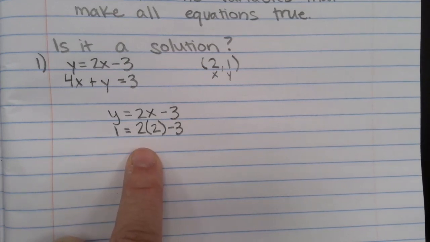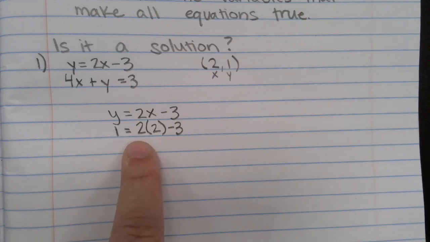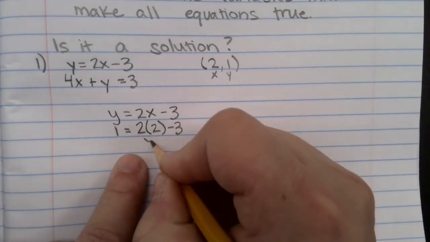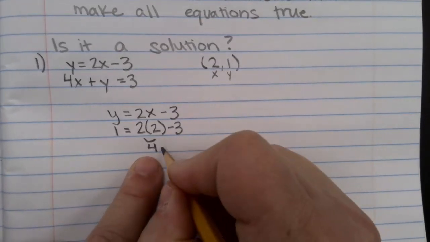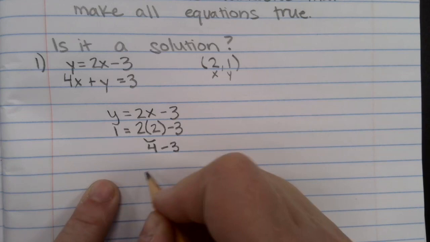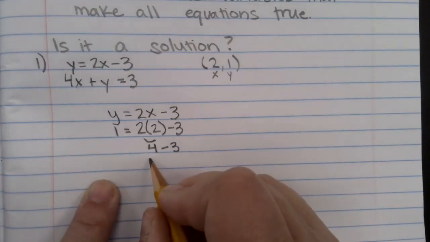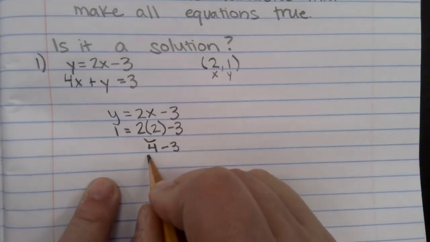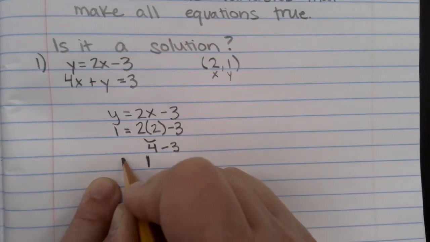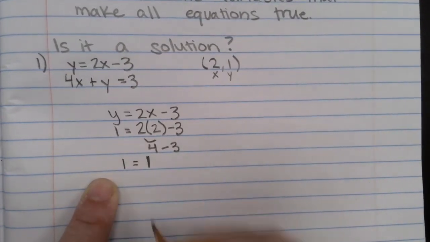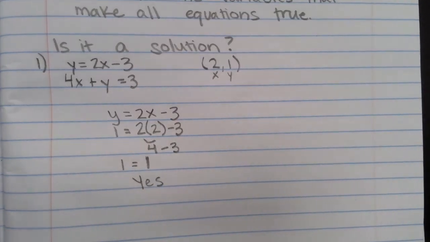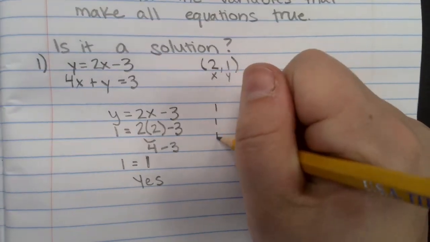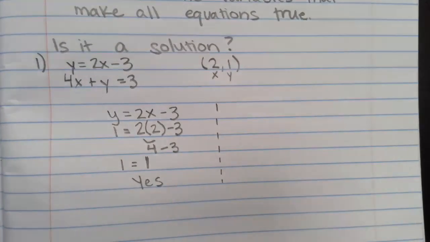So I'm going to go back to my order of operations. Am I going to multiply first or subtract? Multiply. Good. What's 2 times 2? 4. So now I have 4 minus 3. Four minus 3 is 1. So did this one work? 1 equals 1? Yes. But maybe the other one won't work. Does that mean it works for both equations? No. So I'm going to draw this little dashed line showing that now I'm going to check the other equation.